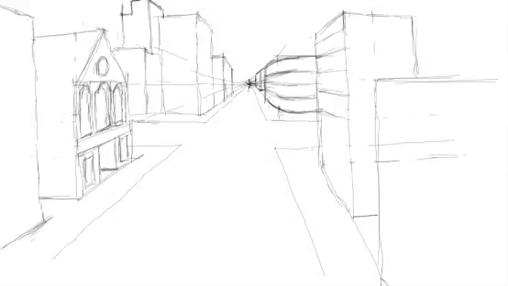So it could be complete glass or it could be like windows.